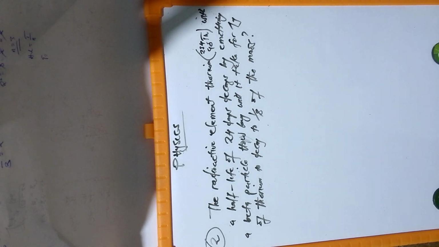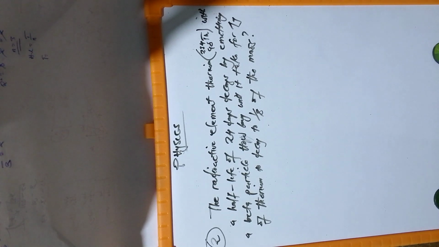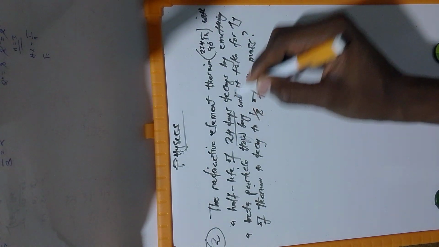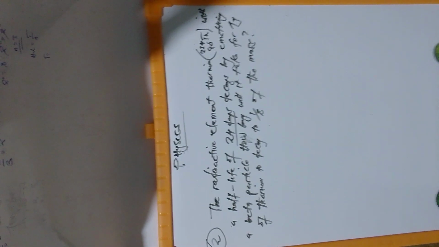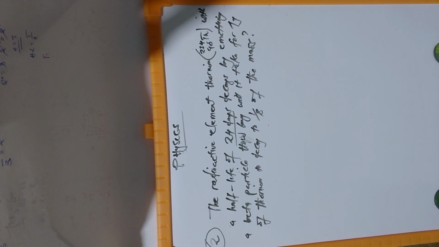Okay, so this is the second question. From the past paper, of course, the radioactive element thorium-234 has mass number 234 and 90 as the atomic number, with a half-life of 24 days.